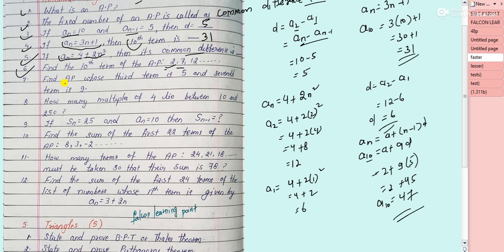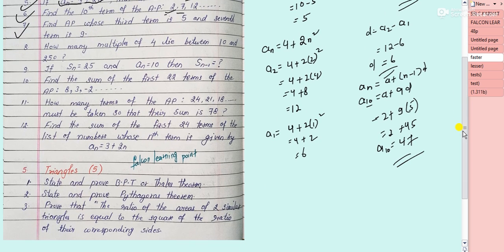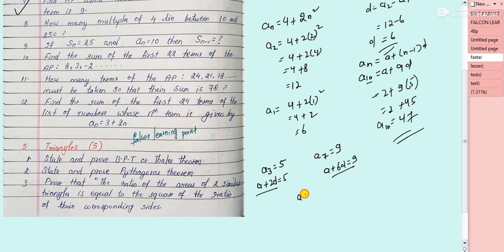Got it? Next question is, find the AP whose third term... This type of question will get 2 marks. Find the AP whose third term, a3, is 5 and 7th term is 9. You can write this as a plus 2d, which is equal to 5, and a plus 6d, which is equal to 9. Now solve them as linear equations. That's why I have taken the first chapter as linear equations. On subtracting, the a will get cancelled, you will get minus 4d, and here you will get minus 4. So d is minus 4 by minus 4, which is equal to 1. So you got d as 1.